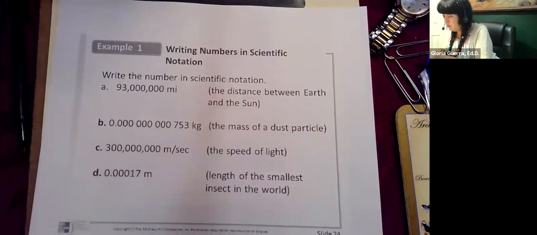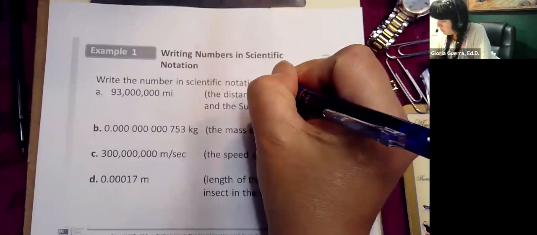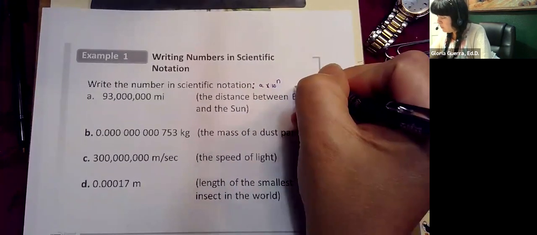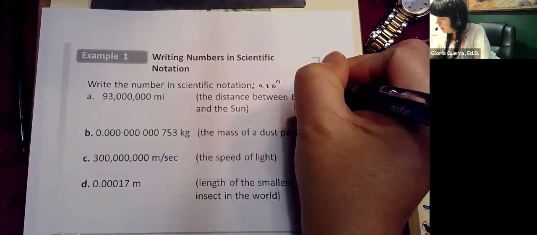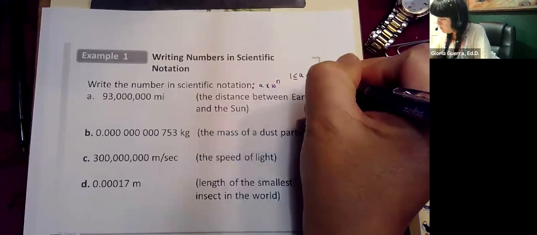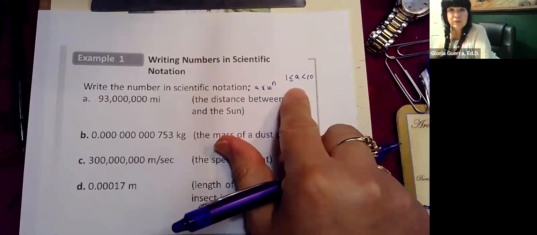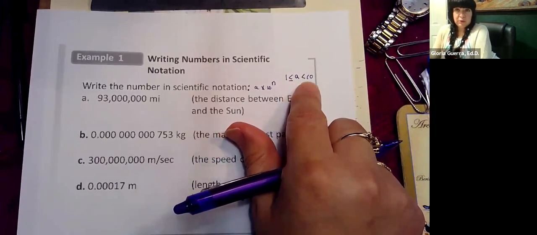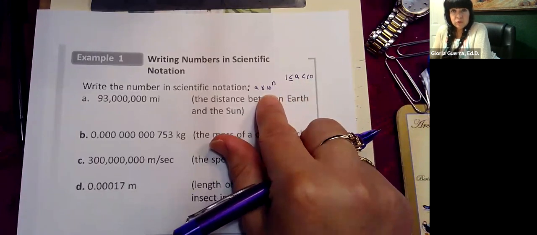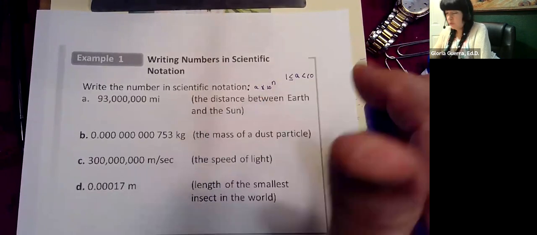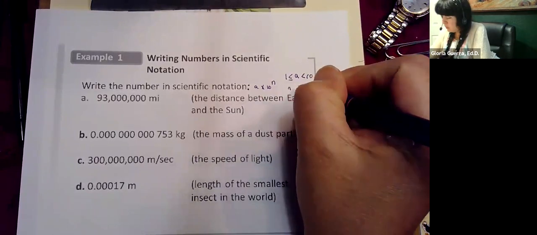That means that they want this to have the format a times 10 to the n. And remember, here's your restriction on a. A has to be a number that pretty much is between 1 and 10. It can actually equal 1, but it cannot actually equal 10. So it gets very close to 10, like 9.9, 9.98. Okay, so here's your restriction on A. And of course, N is an integer.